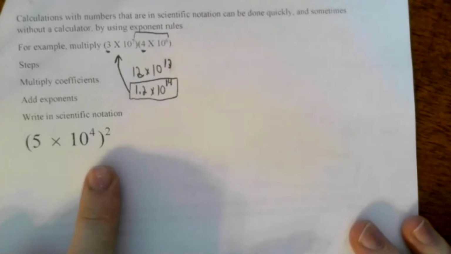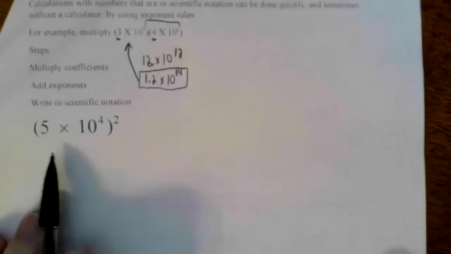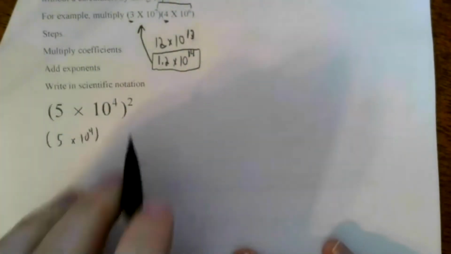Okay. So let's try that out with this one right here. So we have 5 times 10 to the 4th, and that's squared. So what I'm going to do is rewrite this. I'm going to have 5 times 10 to the 4th, and we're squaring it, so we're multiplying it by itself, right? So I'm just going to multiply this by 5 times 10 to the 4th. Okay.